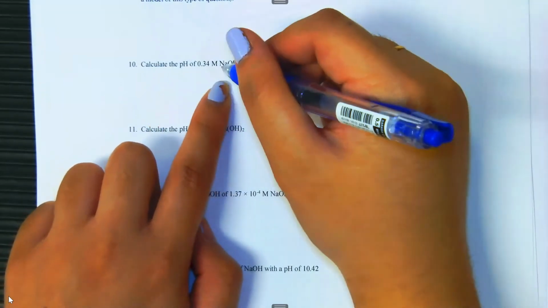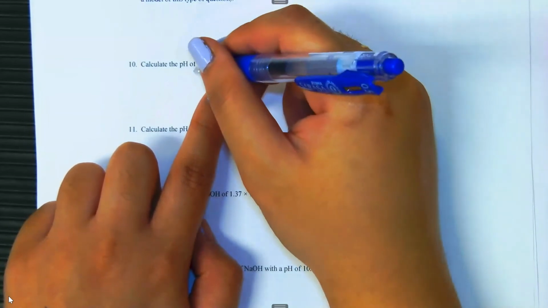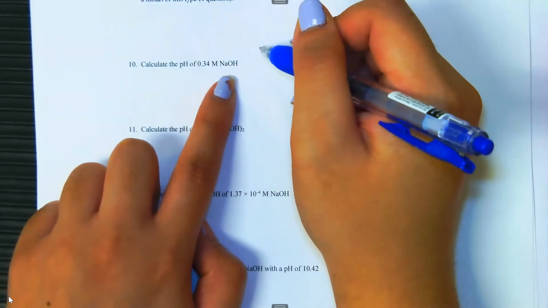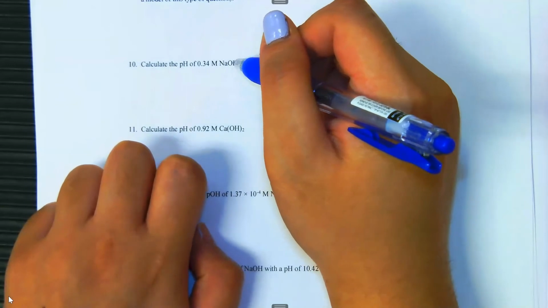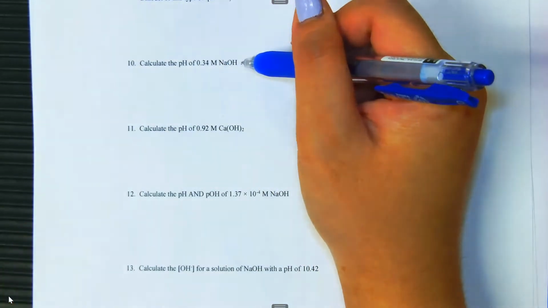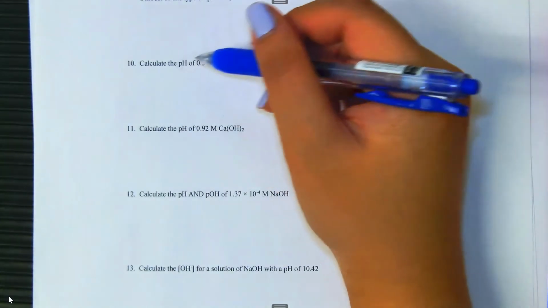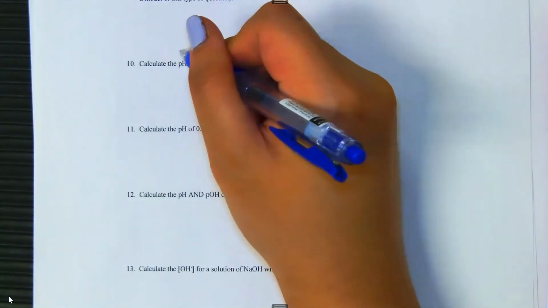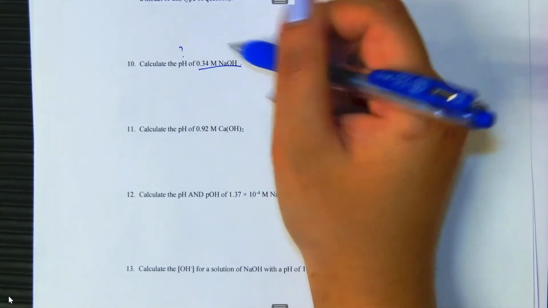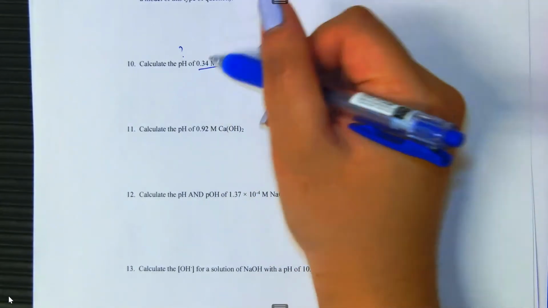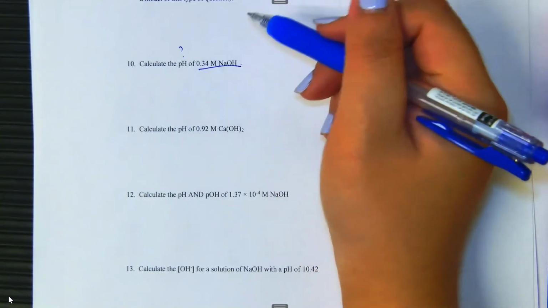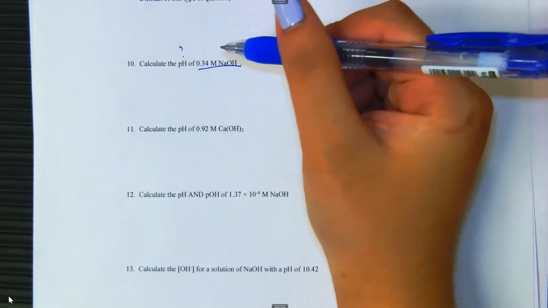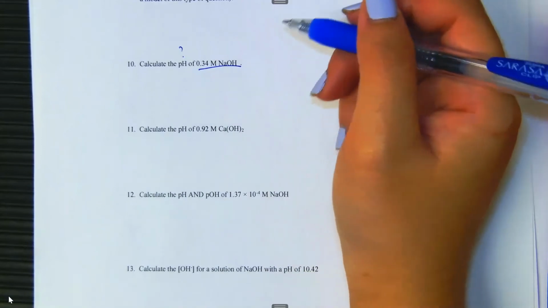So the moral of the story is that you need to be very careful with what is given to you. Make sure you know that this is a base, and also make sure you are reading what the question asks for. If it asks for a pH of a base like this, there's an extra step we need to do. If it asks for a pOH though, sure, you're just going to do the negative log of this number, because a strong base works just like a strong acid.